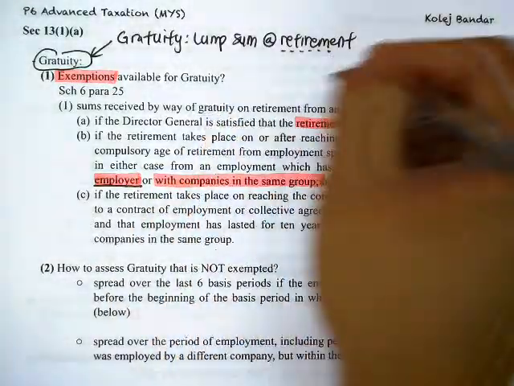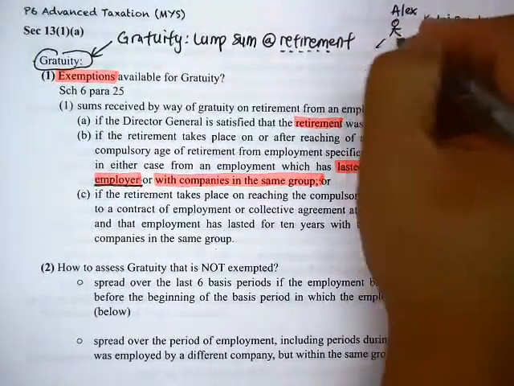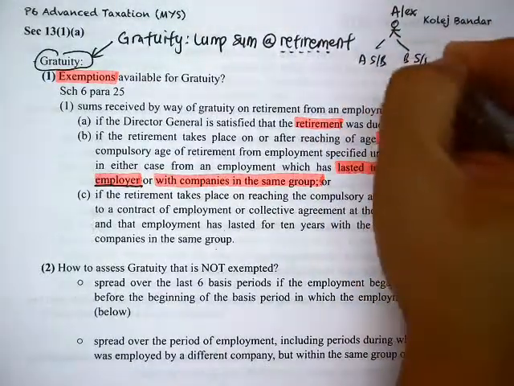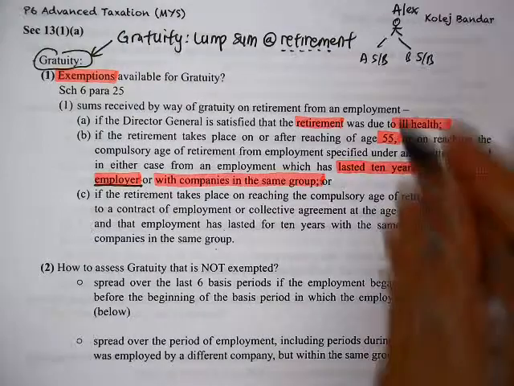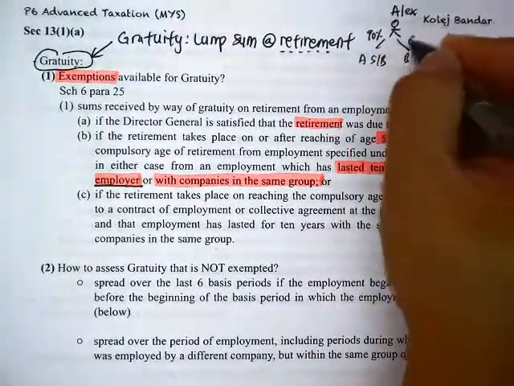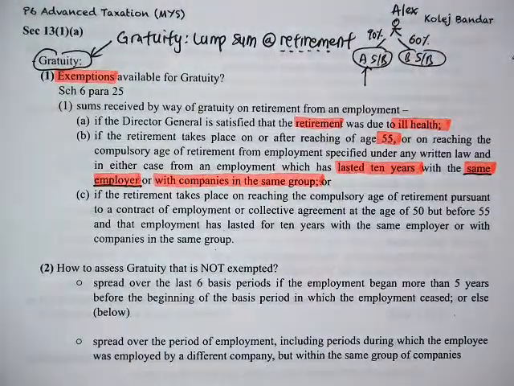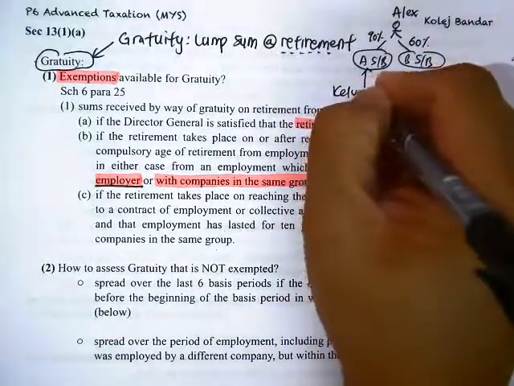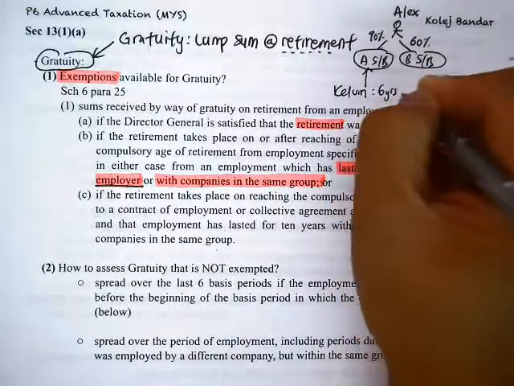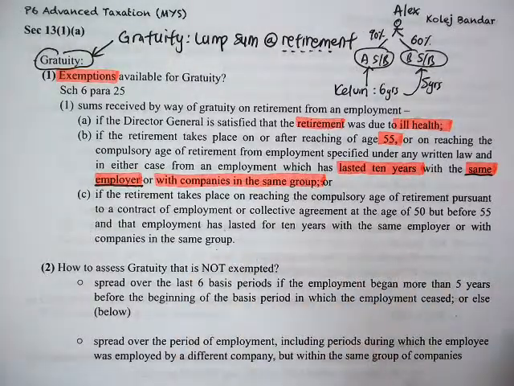Now this will include, for example, let's say there's this guy called Alex. Now Alex has two companies, A and B. Remember, both companies are controlled by Alex. So let's say Alex holds 90% share in A, 60% share in B. Now this is Alex. Now what happened? We have Kelvin. Now Kelvin worked with A, let's say for 6 years. Then Kelvin goes to B, works for another 5 years. Now, if you look at it, it's two different companies. It's A and B.